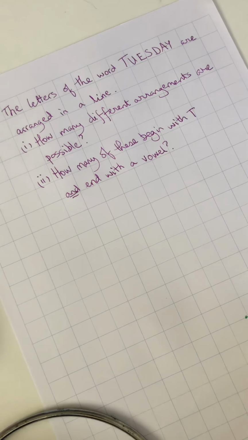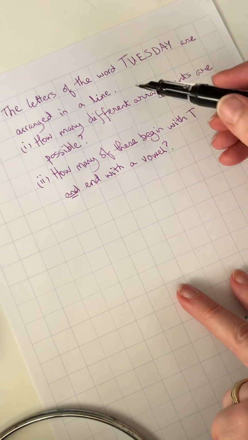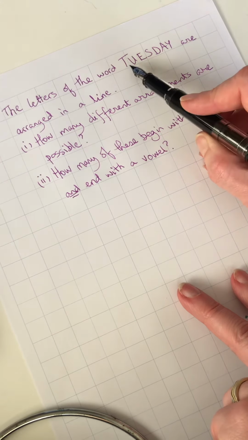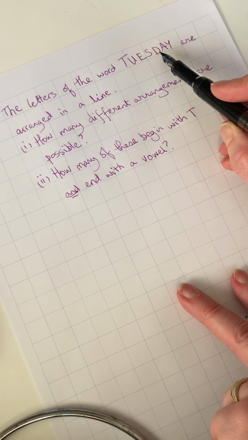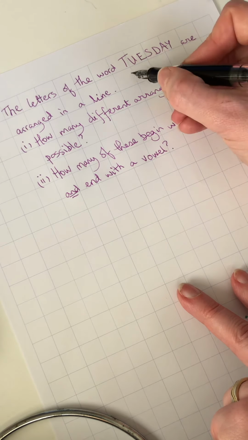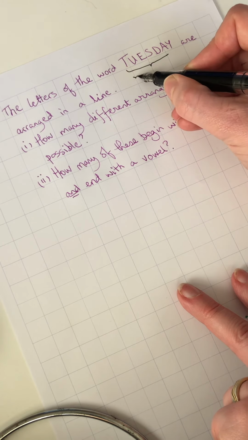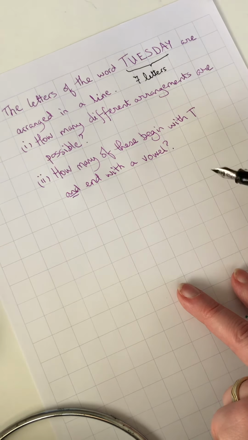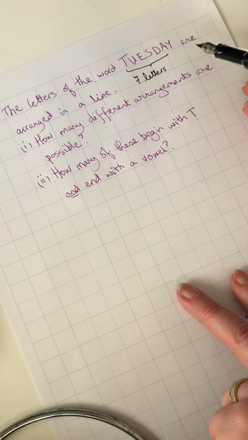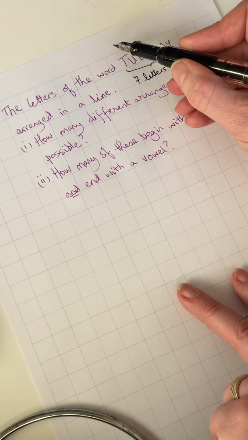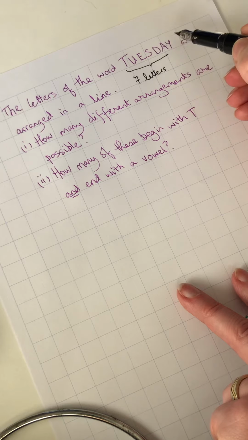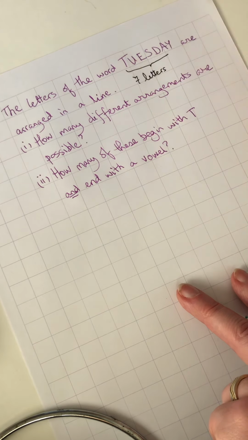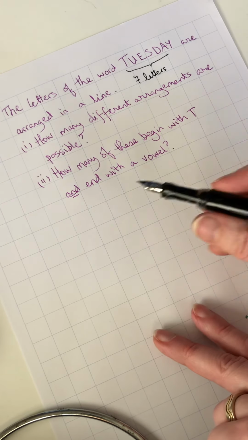So the first one is fairly straightforward. It's the kind of question that we've done before. If we count up the number of letters in Tuesday, we see that there's 1, 2, 3, 4, 5, 6, 7. So there's 7 letters in total. And for example, Tuesday is one arrangement, but also we could have Utesayd and variations like that.